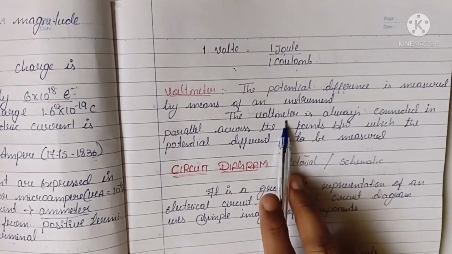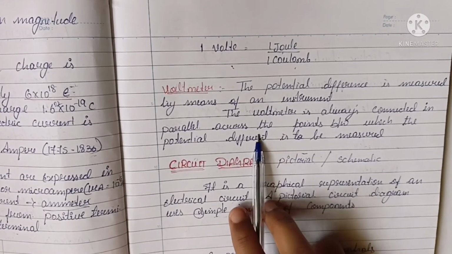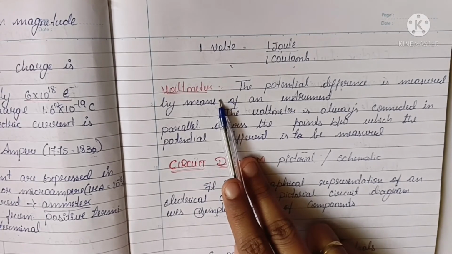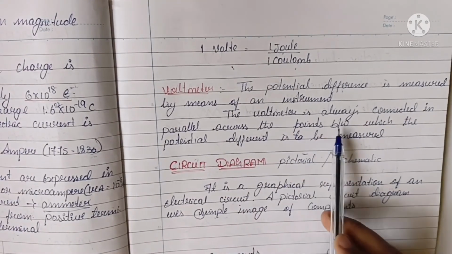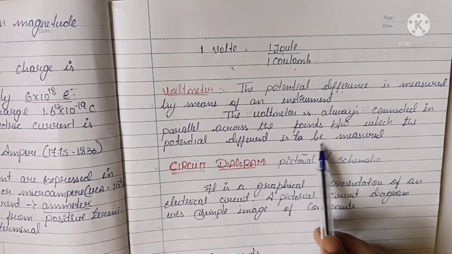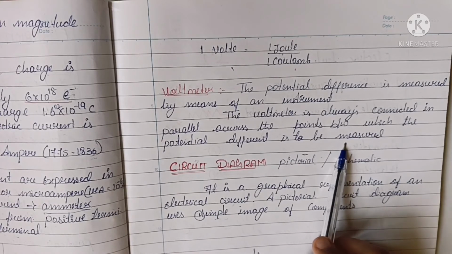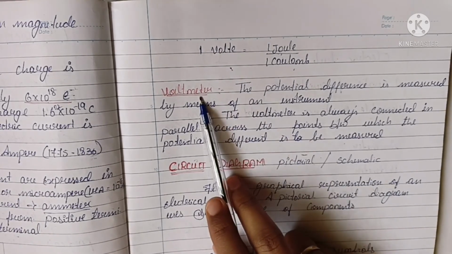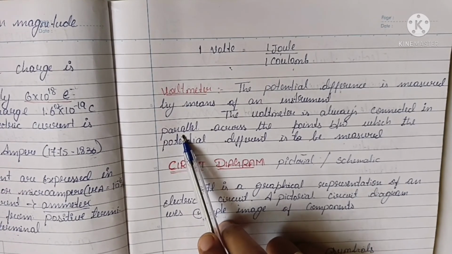Okay, and always you should remember, this might be asked as a 1 mark question in your annual exam: how do we connect the voltmeter in the circuit diagram? Remember it carefully, my dears. The voltmeter is always connected in parallel across the points between which the potential difference is to be measured. So when we want to calculate the potential difference between 2 points across the circuit, we have to connect the voltmeter in parallel. Okay, this is all about electric potential and potential difference.